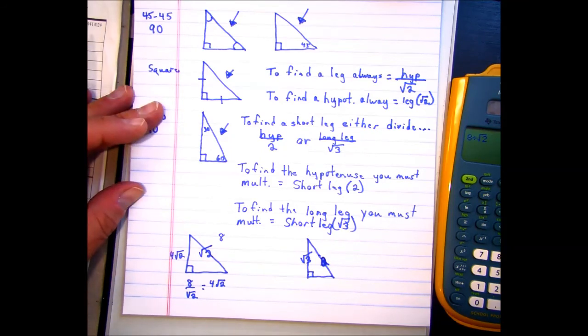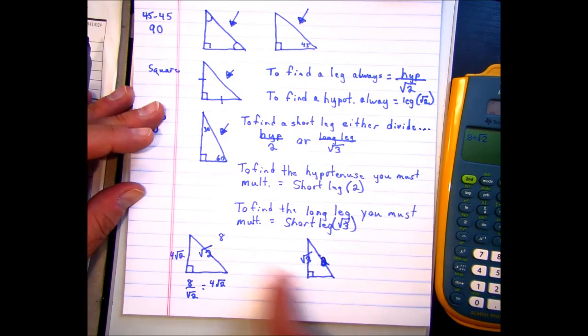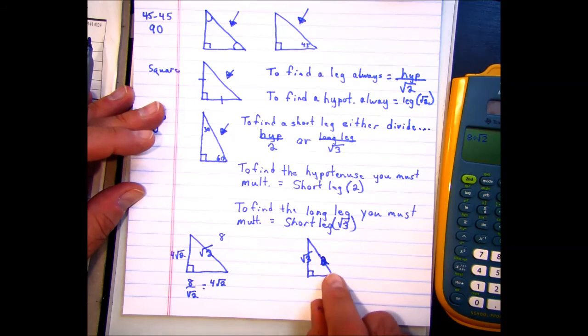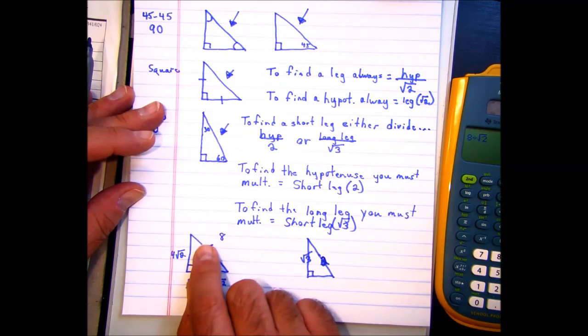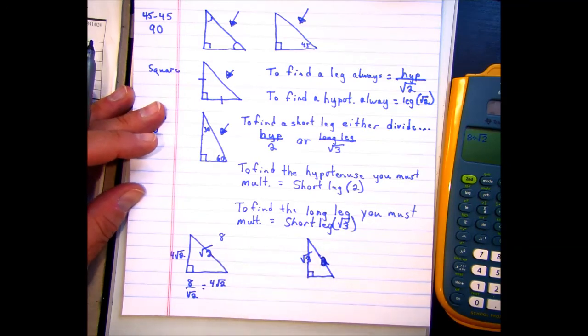Now, why does this become difficult at times? Because people mess these numbers up. Notice this one's the square root of 2 and this one's 2. They'll flip them. This is the square root of 3. This is the square root of 2. They'll flip them. All right? But that's why you have a reference sheet. Use it. Draw the same triangle. Put the measurements in the same order and you won't have a problem.